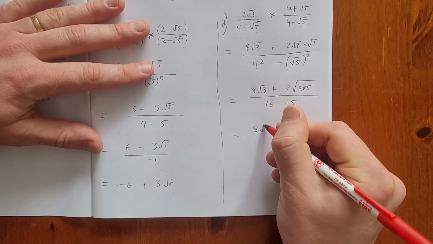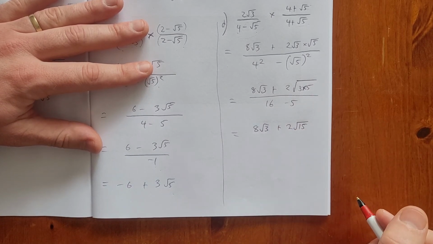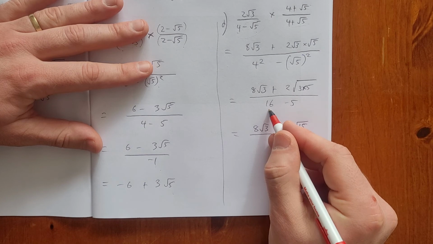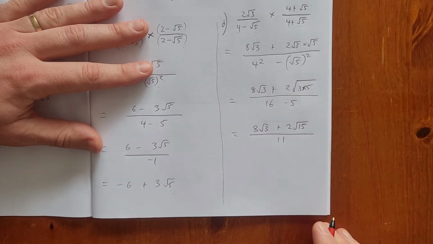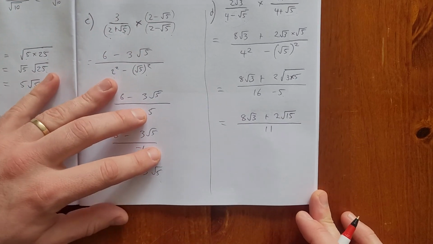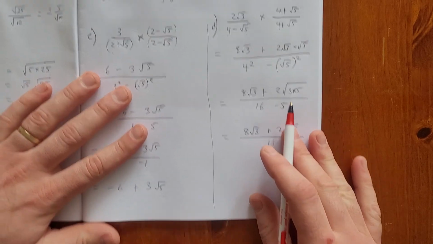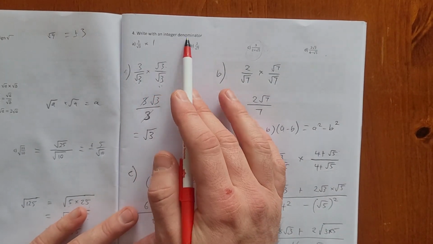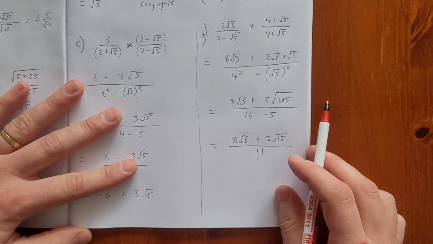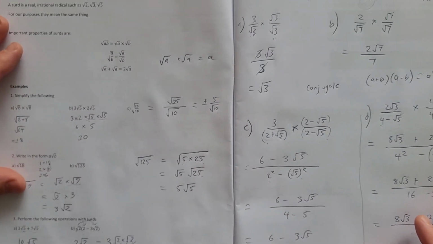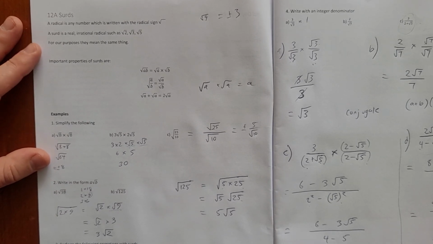And so we've got 8 root 3 plus 2 root 15 on top of 16 take 5 is 11. And we're done. We've simplified it, and now you notice the denominator is an integer. That's what it's asking us to do. Write with an integer denominator. An integer is a whole number. So, complete. So that's an introduction to Surds. That's exercises 12A.1, 12A.2, and 12A.3.